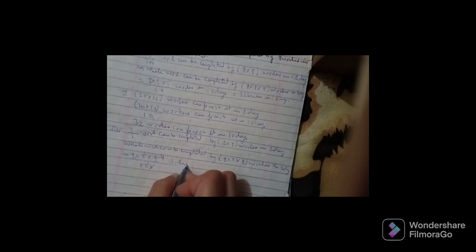So 8 into 5 into 8 upon 10. 5 ones are 5, 5 twos are 10, 2 ones are 2, 2 fours are 8. So workers in 10 days equals 32 workers in 10 days. So any one of the three gives the answer.